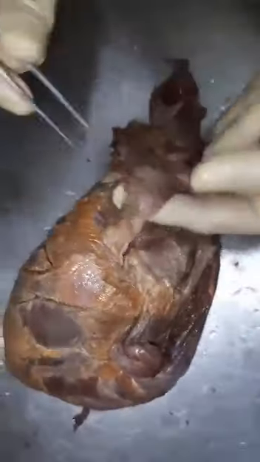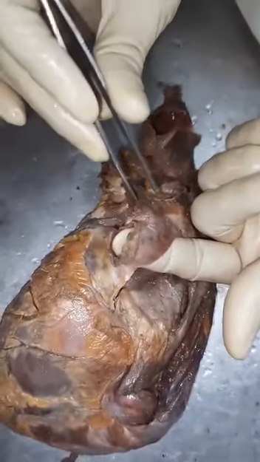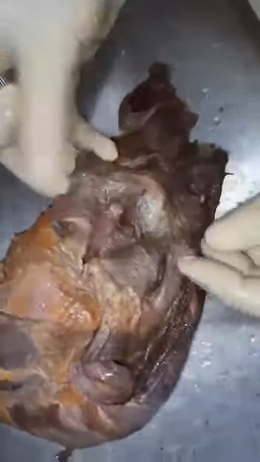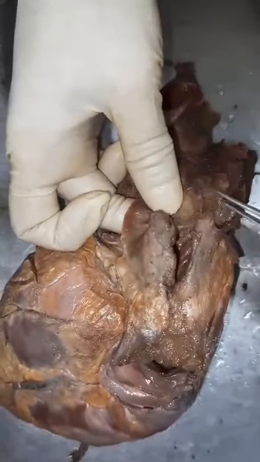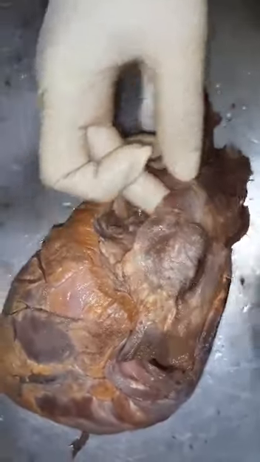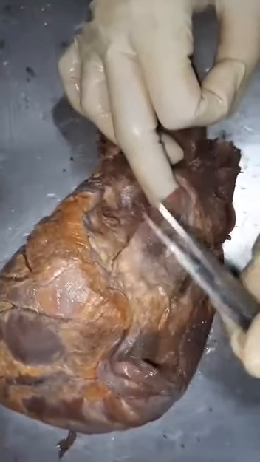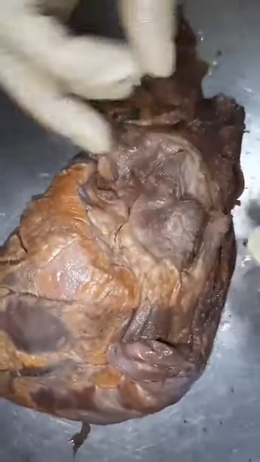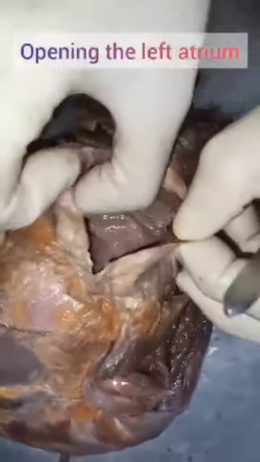4 veins will open into the left atrium: left inferior pulmonary vein, left superior pulmonary vein, right inferior pulmonary and right superior pulmonary veins opening in the posterior wall of the left atrium. This posterior part of the left atrium itself is derived from these absorbed pulmonary veins. Now we are opening the left atrium.